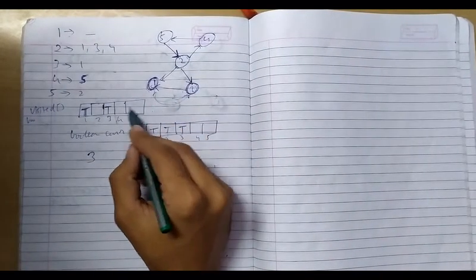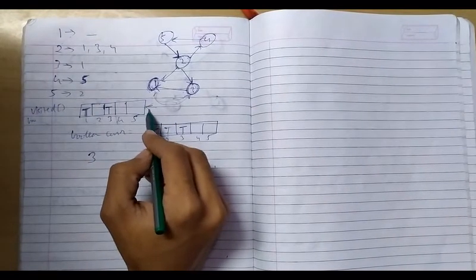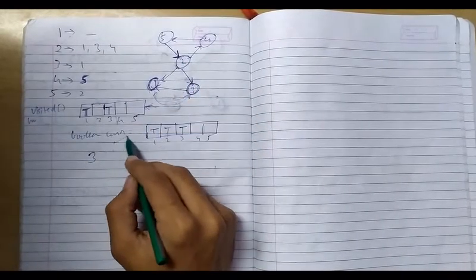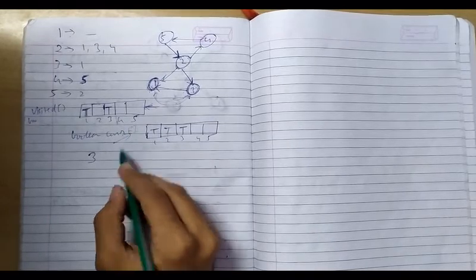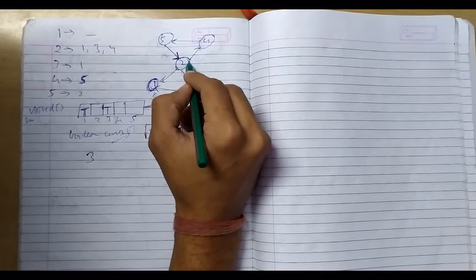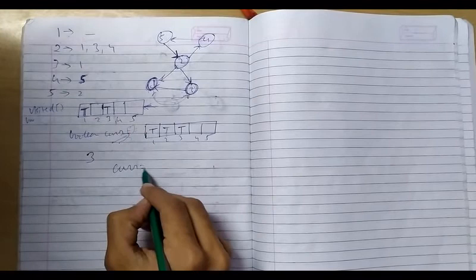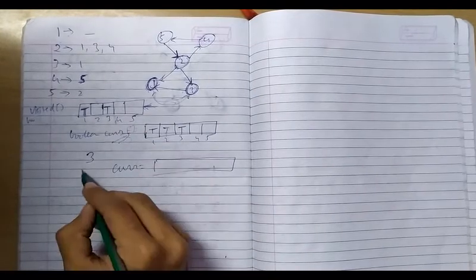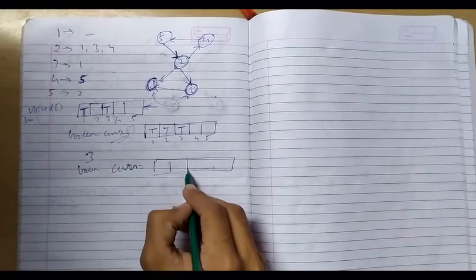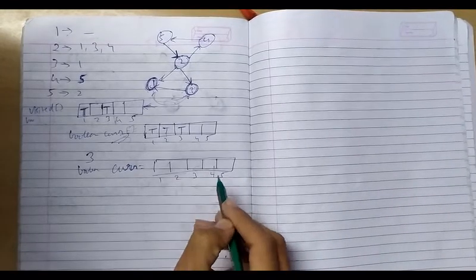I have already told that this array will remain constant. This will not change when we traverse different nodes, but this other array will be recreated again and again. So when we do DFS search with respect to this node, this array will be created again. Our current boolean array will be 1 2 3 4 5.